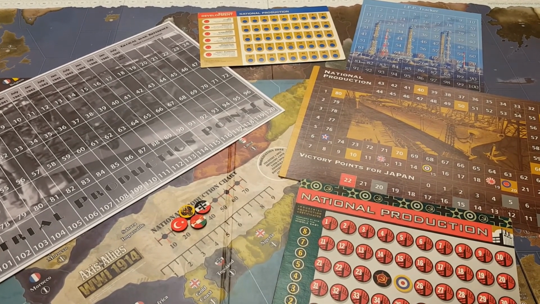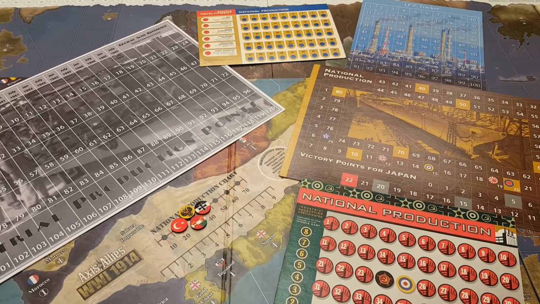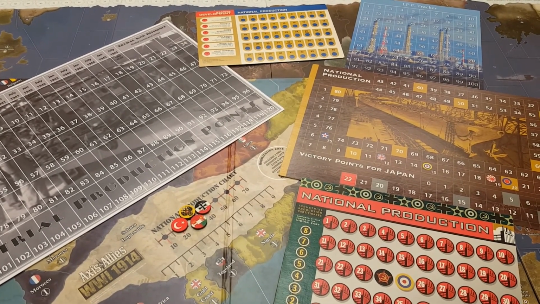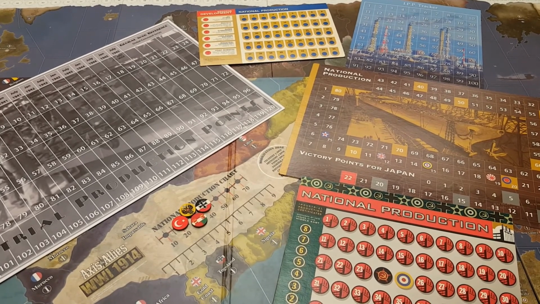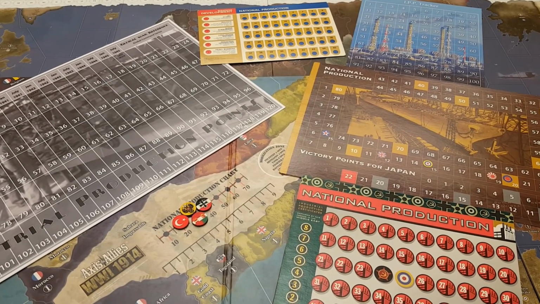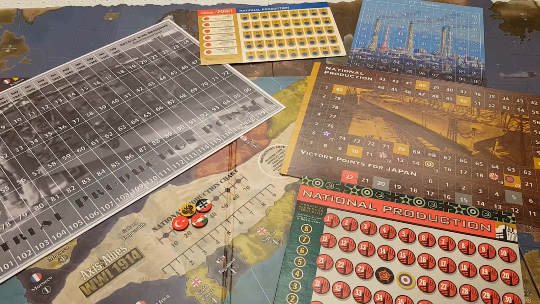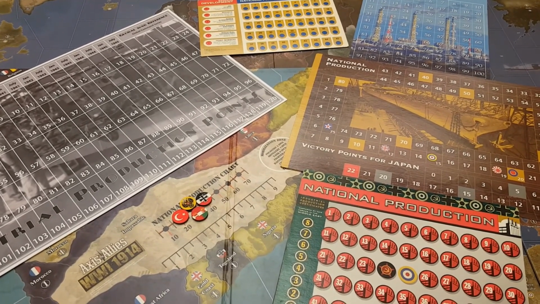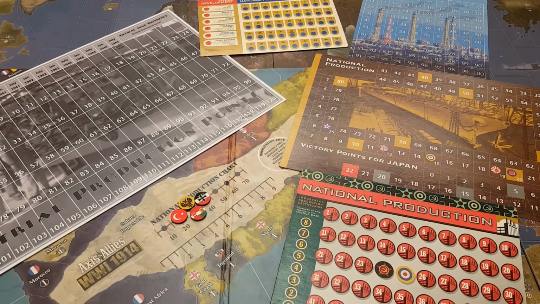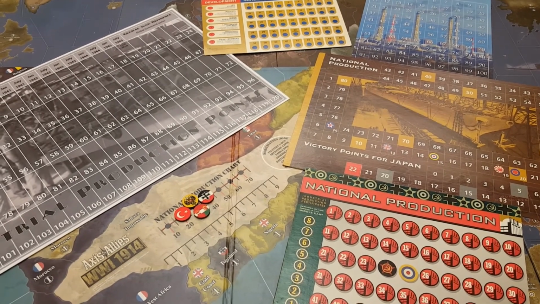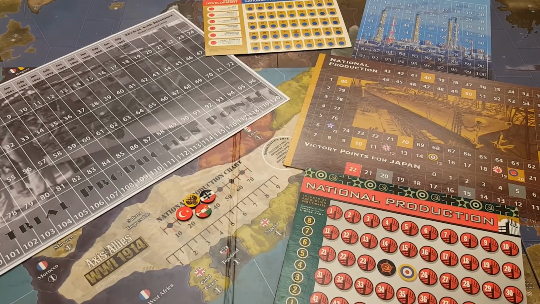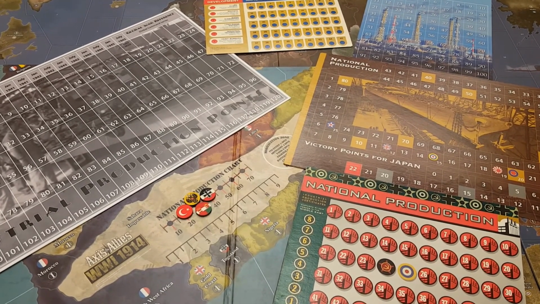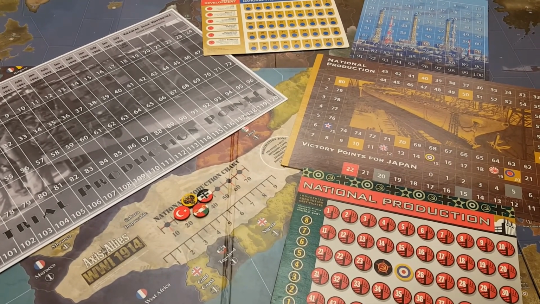Today I'd like to talk about national production charts, the income trackers that typically come within board games in the Axis & Allies series and other games such as perhaps Historical Board Gaming's 1936, 1945, but primarily the IPC trackers in Axis & Allies, as a means of keeping up with your income.